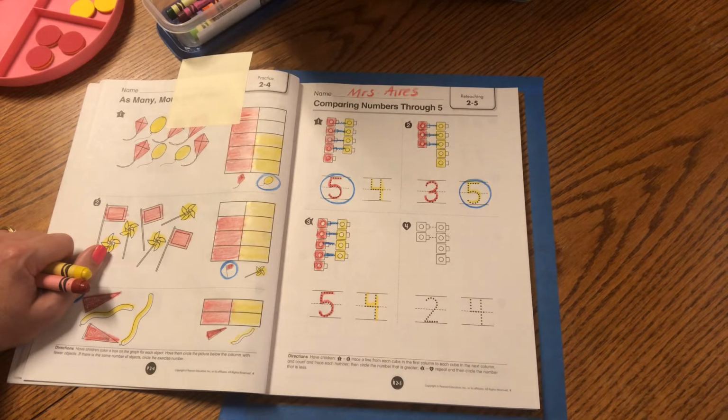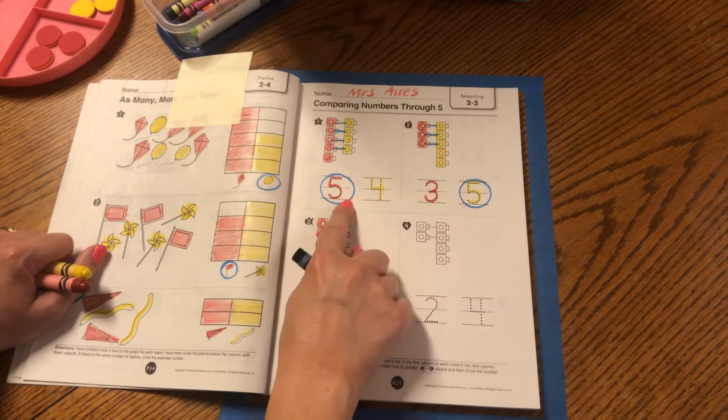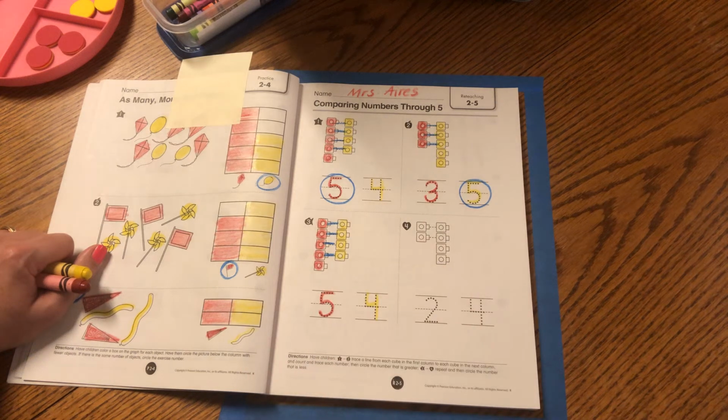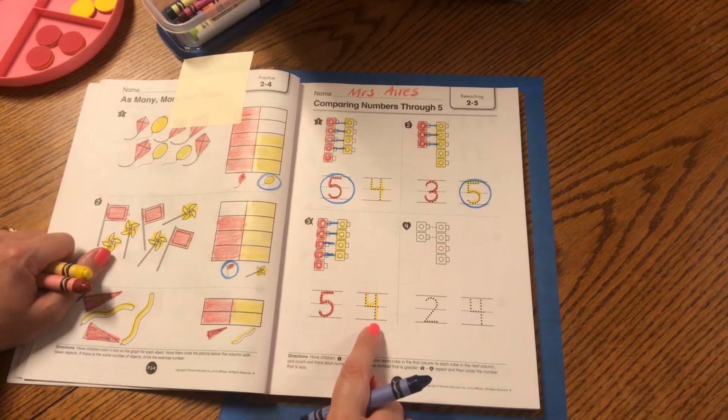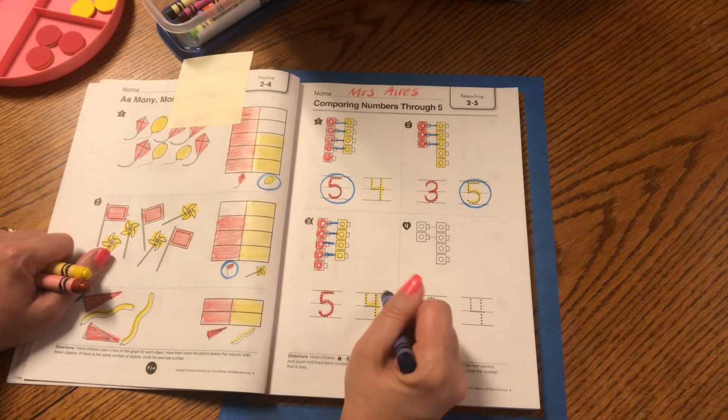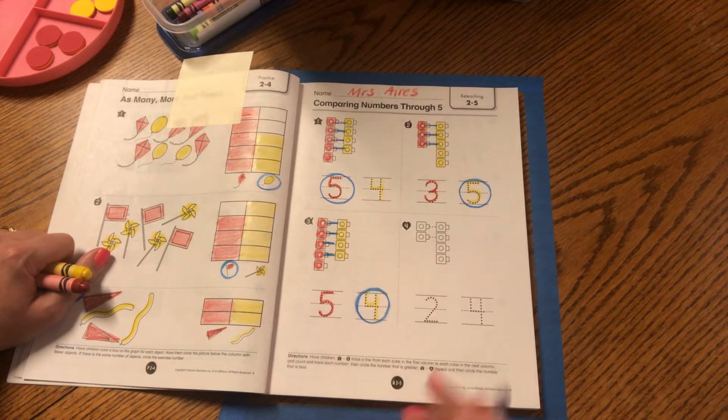So boys and girls, at the top we circled the greater number, the number that showed me more. But on the bottom, we are going to circle the number that is less. That means fewer, less. So is 5 less than 4 or is 4 less than 5? That's right. 4 is less than 5 because it is 1 fewer.